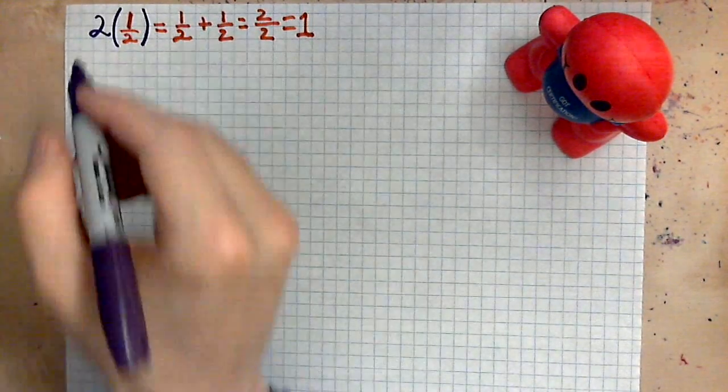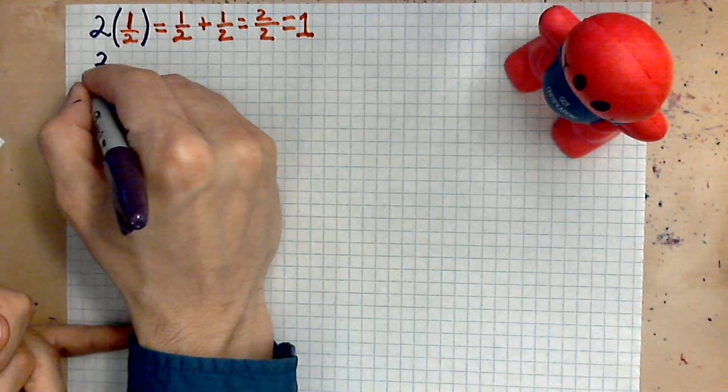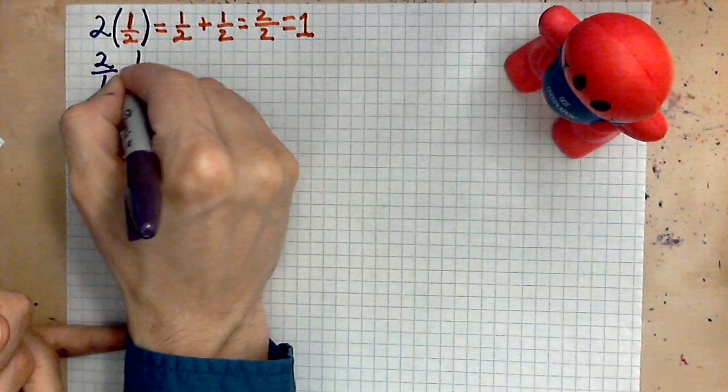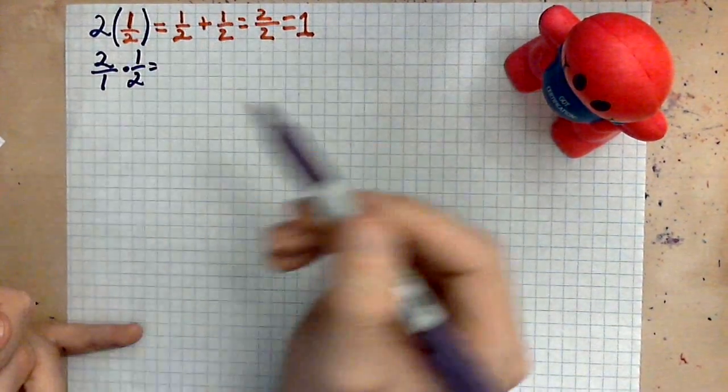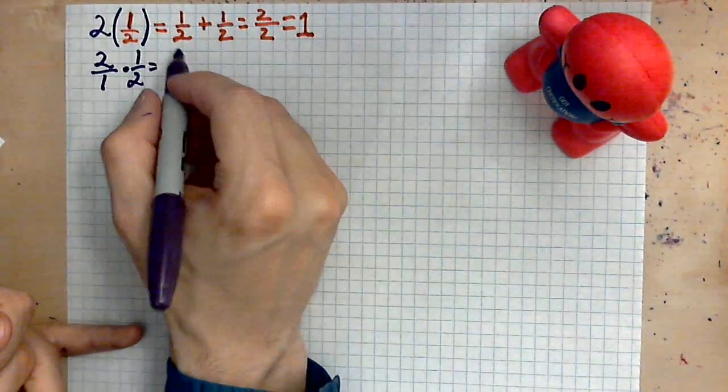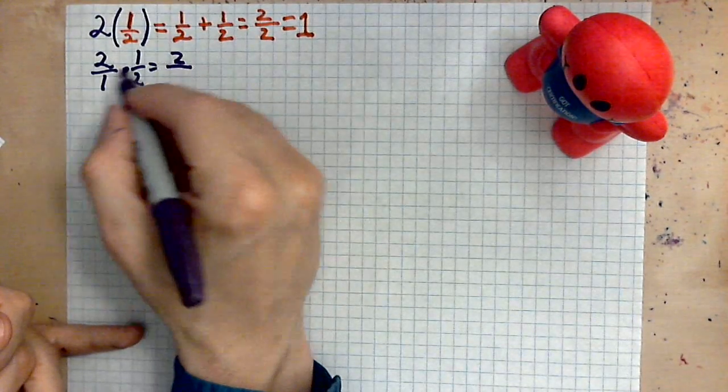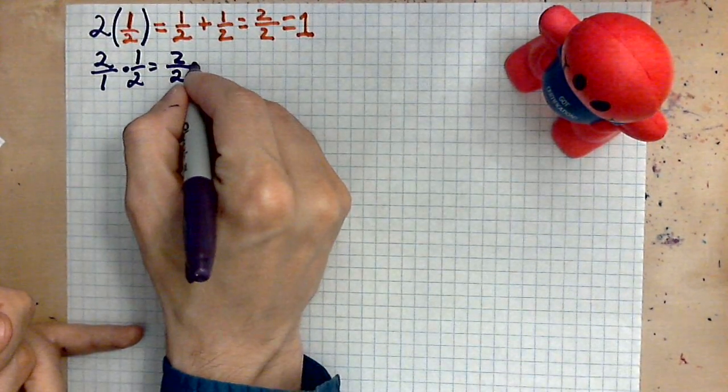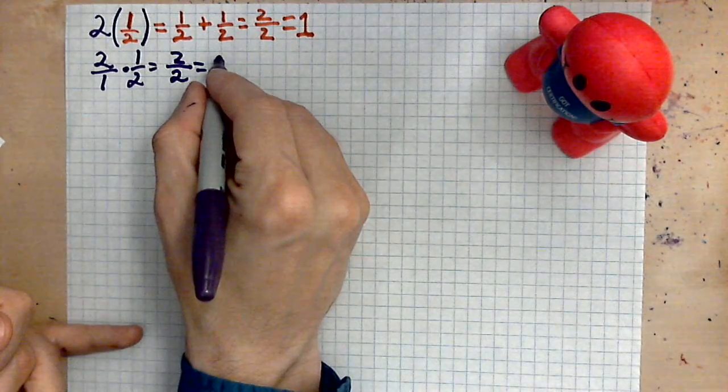And of course, the way to do it very quickly is to write 2 over 1 times 1 over 2. You multiply the 2 by the 1 up top, so that's 2. Multiply the bottoms, that's another 2. And 2 divided by 2 is 1.